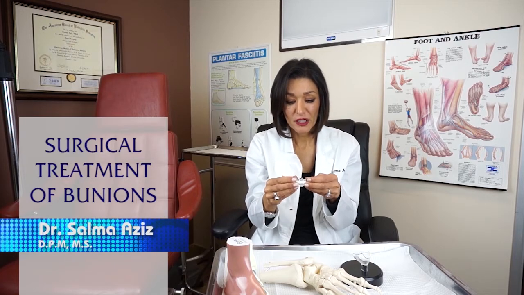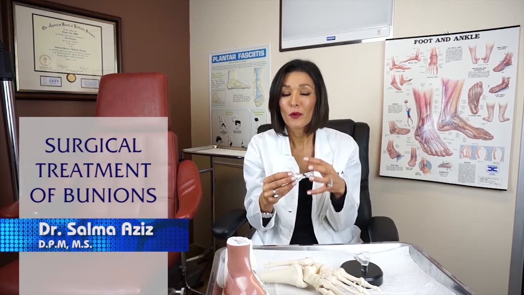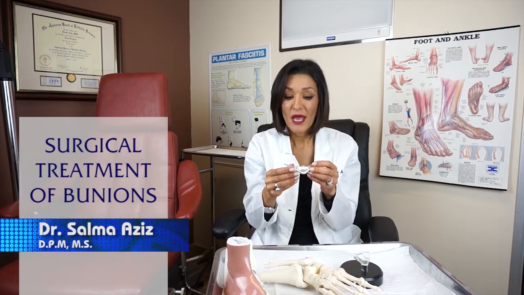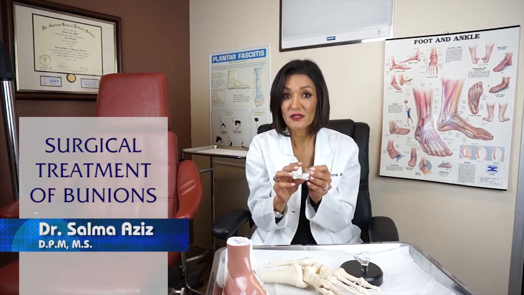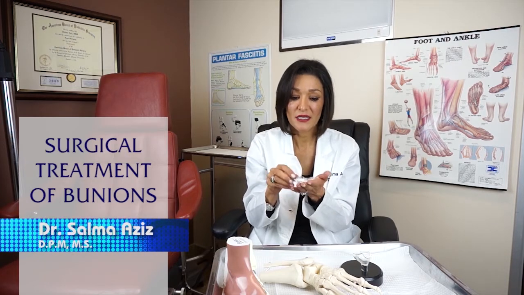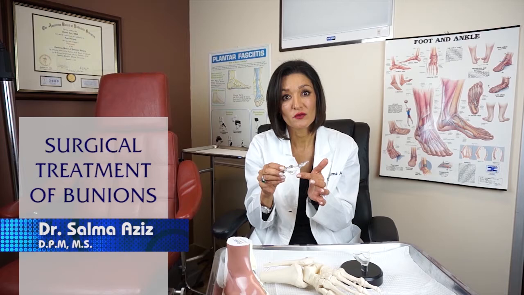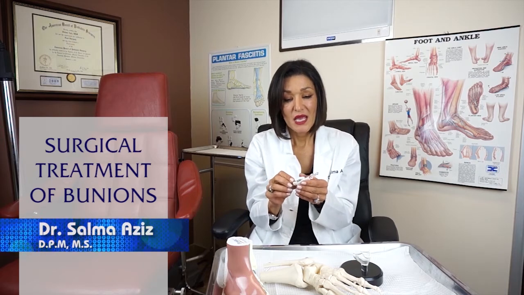Again, when we're talking about replacing the joint, we're not going to give the patient a functional joint like we had before. However, an artificial joint in the big toe does and will still allow bending of the toe so that we can have smooth walking from one step to the next, since this is the job of this big toe joint.